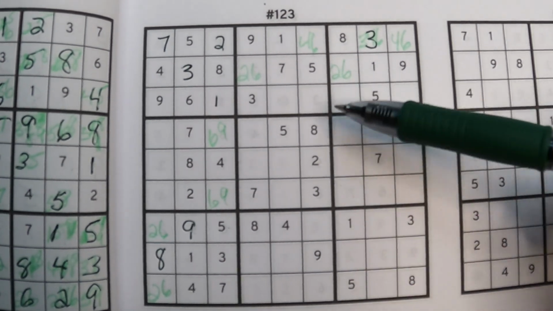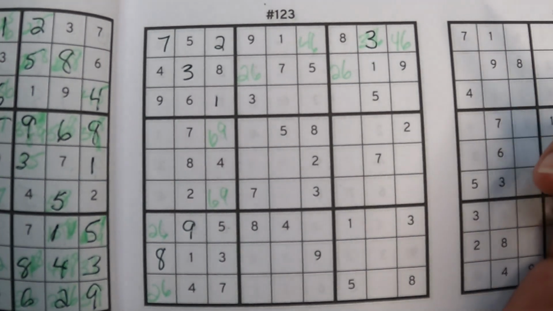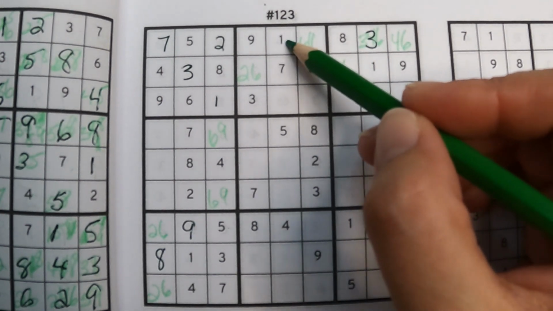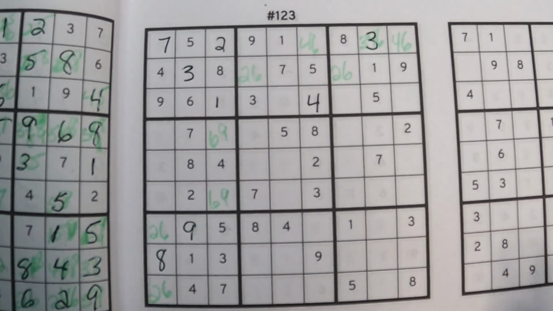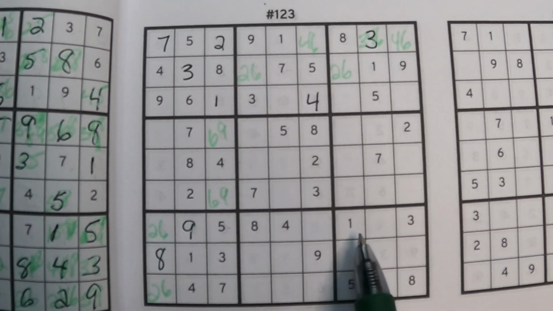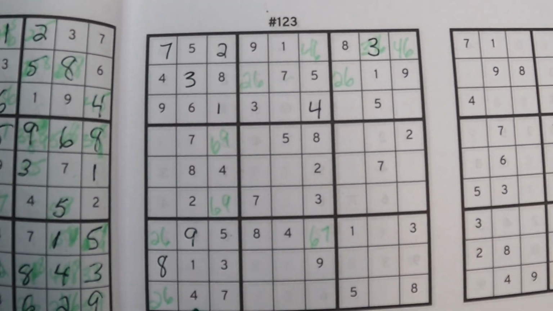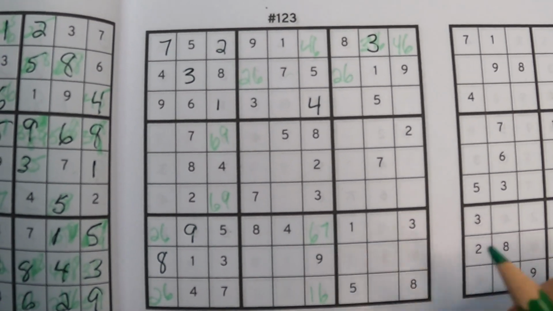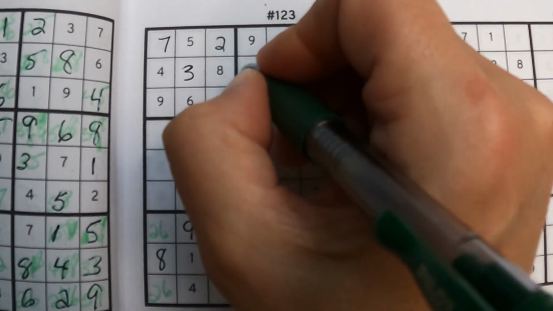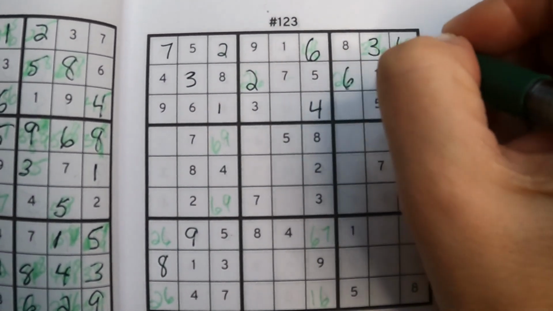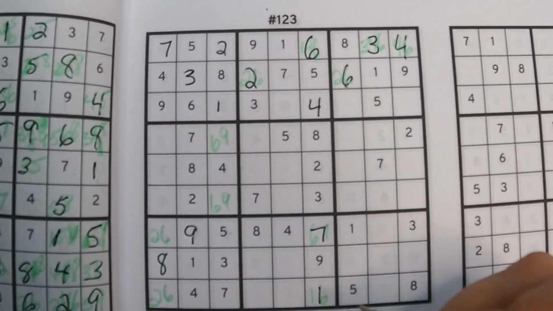If we do this column here, looks like we're missing 1, 4, 6, and 7. Got 1, 6, and 7. So this is our 4. 1 there. So 6, 7, 7 here, so 1, 6. But now we've got this 4 here, that makes this our 6, 2, 6, 4. And the 6 comes down here, makes this our 7 and our 1.